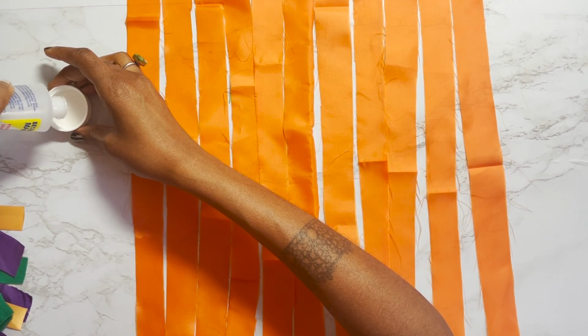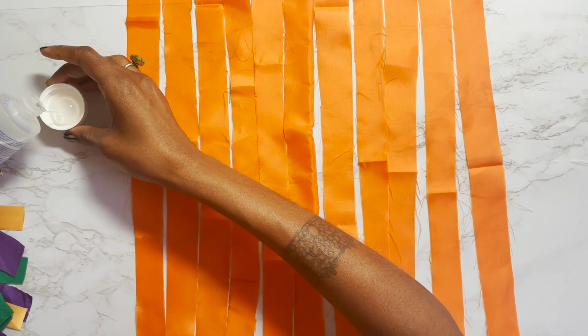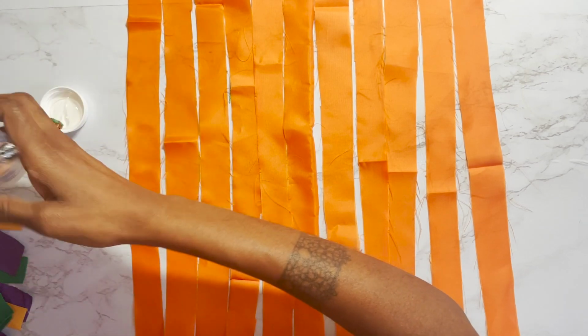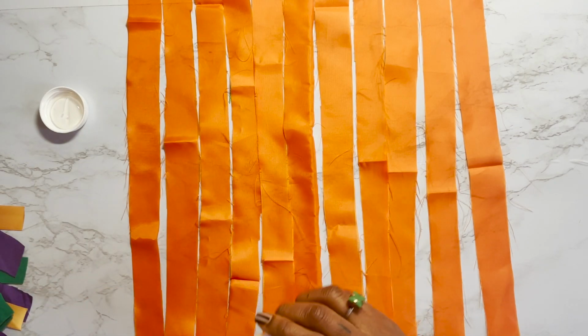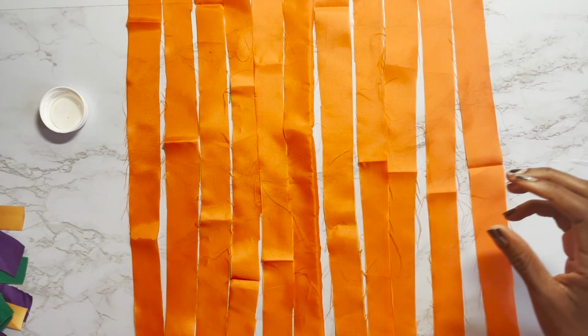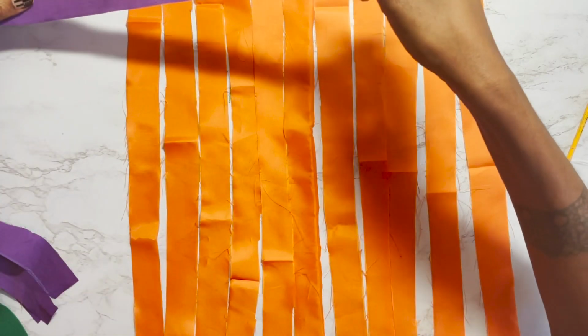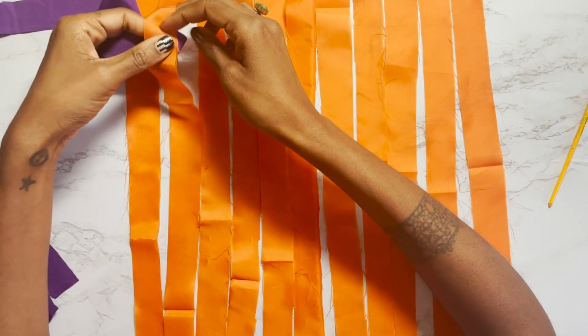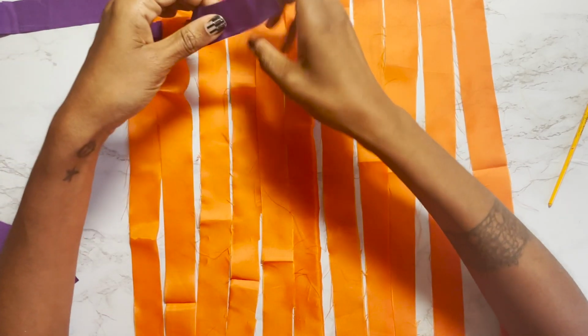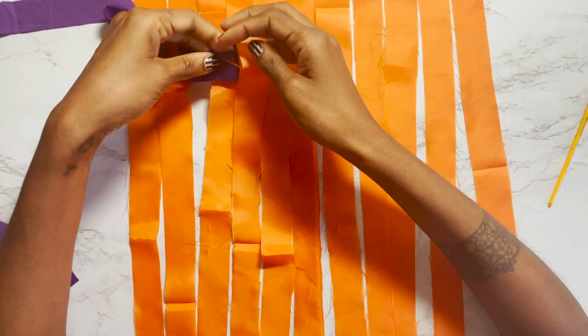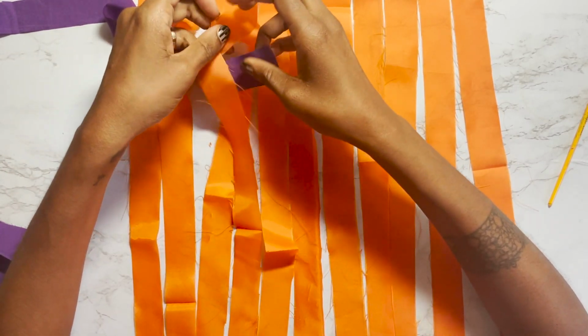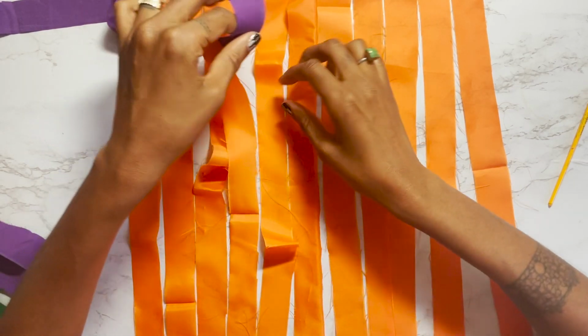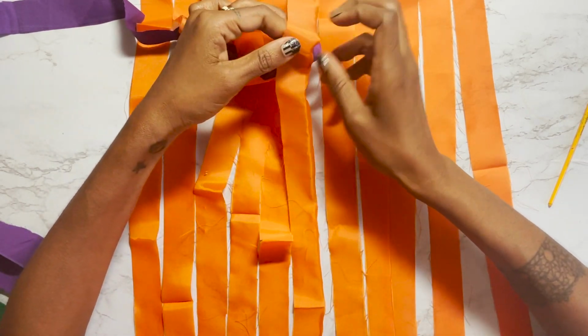So with your fabric glue, I glued each vertical strip to the horizontal strip across the top. And the horizontal strip can either be woven through or glued straight. After that, you're going to choose 14 more weaving strips, and you're going to weave these strips horizontally through the vertical strips, starting from the top and finishing at the bottom.